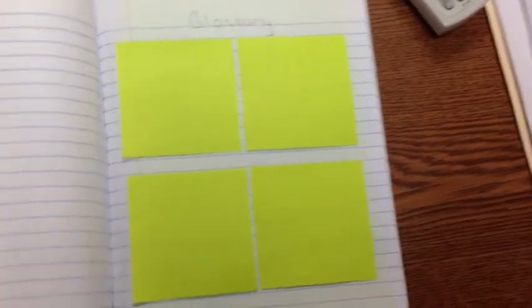Next, I'm going to start placing each word on the front of one of the Post-it notes. You want to make sure to write the word at the top of the Post-it note so you have room on the bottom to draw a picture.